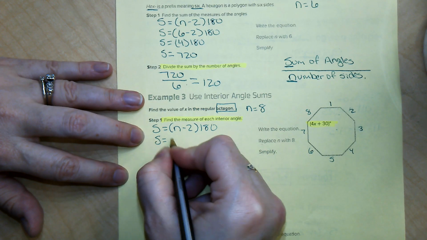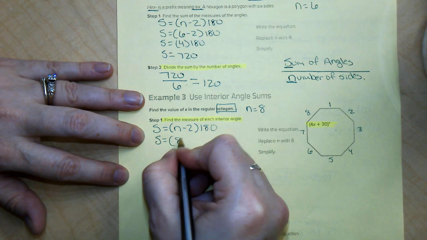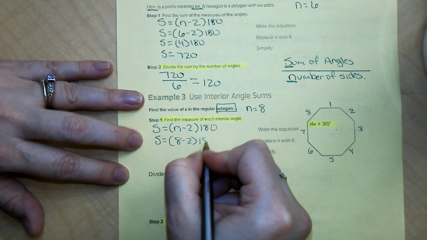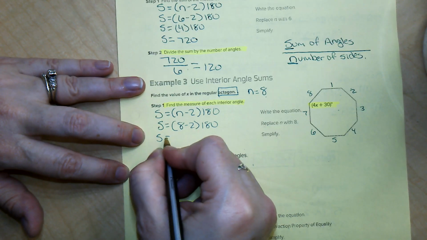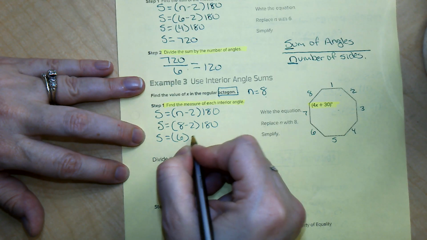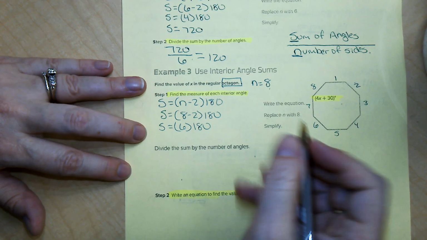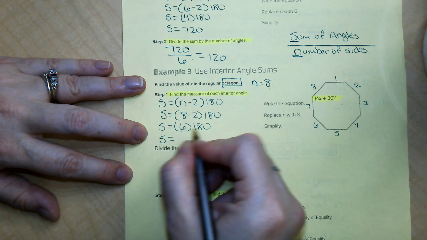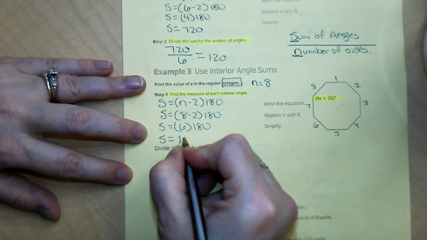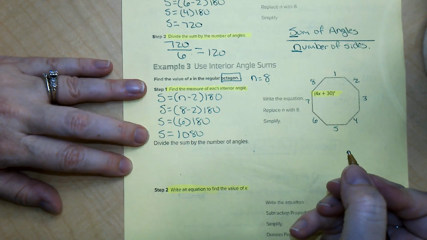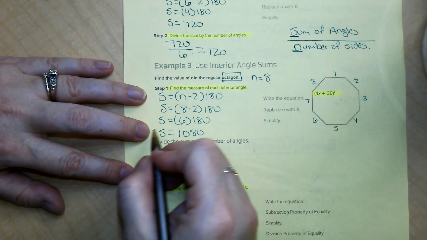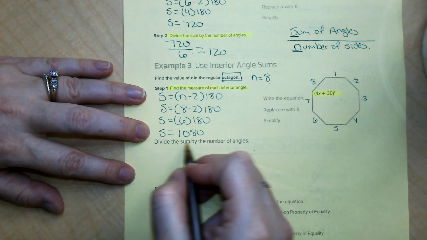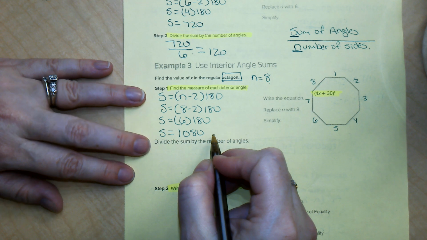So S equals, my n is 8, minus 2 times 180. S equals 6 times 180. Again, your calculator is your best friend. 6 times 180 is 1,080. This is the sum of all of the angles inside of this octagon.